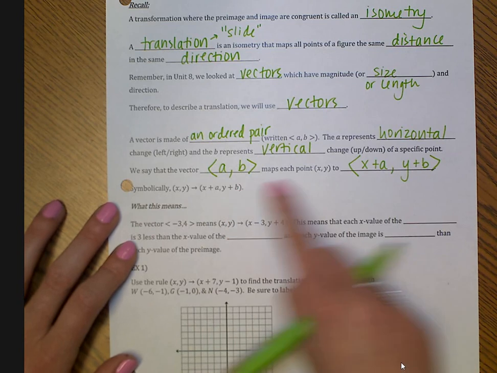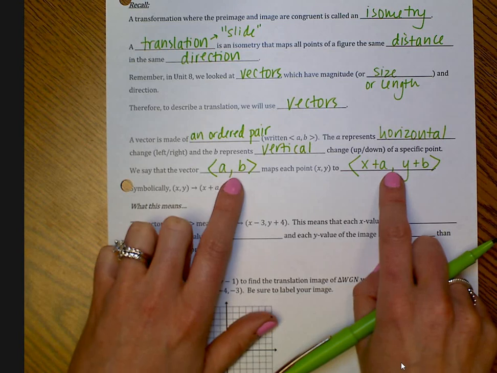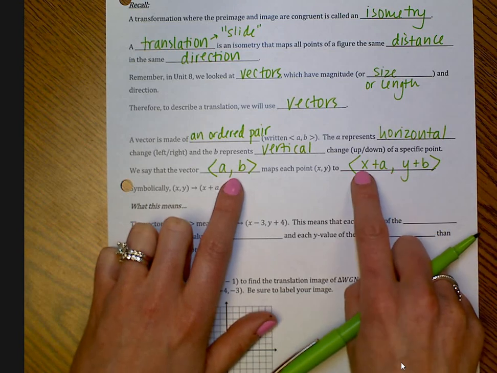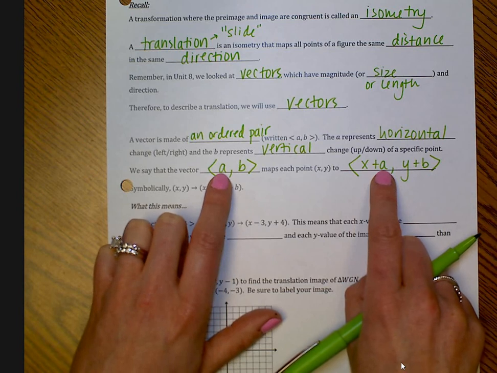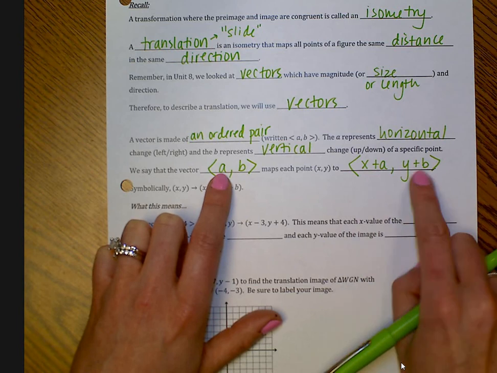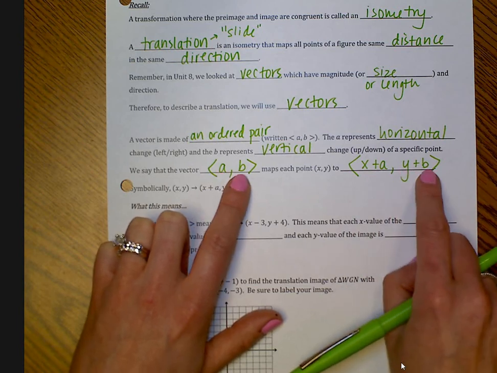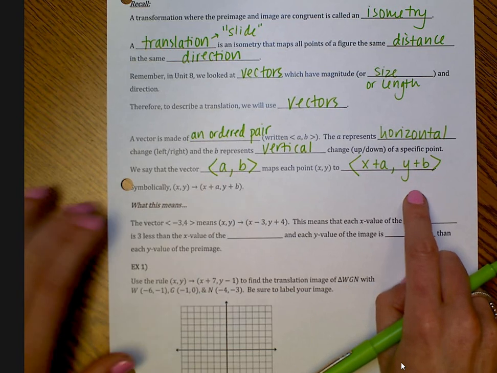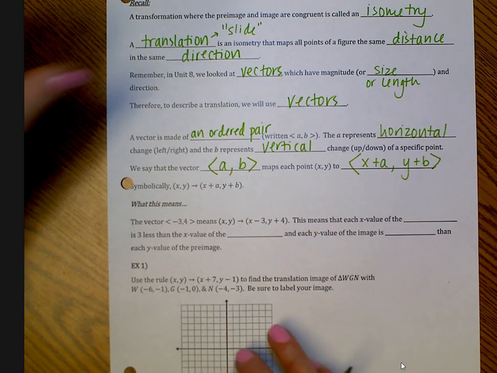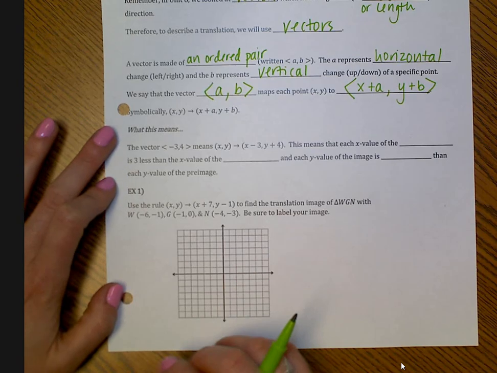But all they're trying to show you with this fancy notation is that you take the original X value of the ordered pair and you add on whatever the vector's X value is, and that's your new X value. You take the original Y value and you add on the vector's Y value, the B, and that's your image's Y value. So again, the notation is the hardest part here. It's not nearly as complicated as it seems right now.